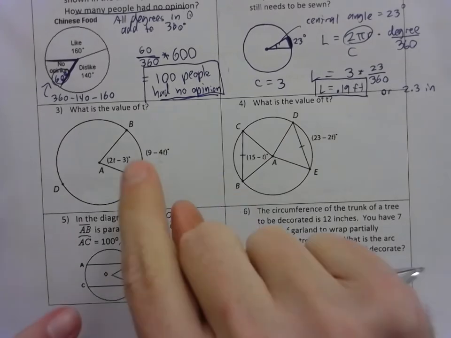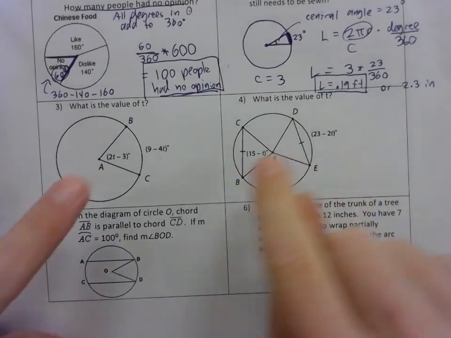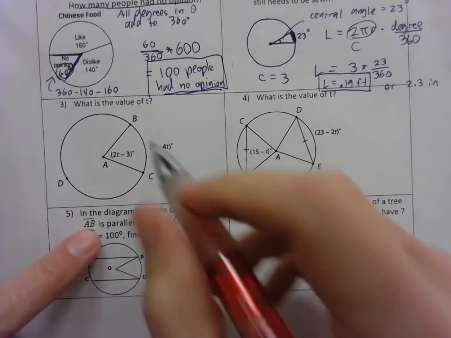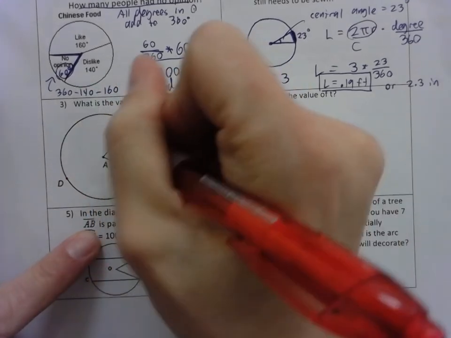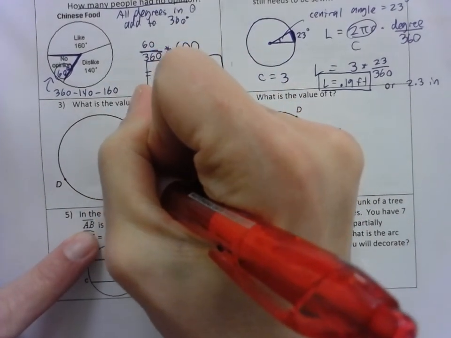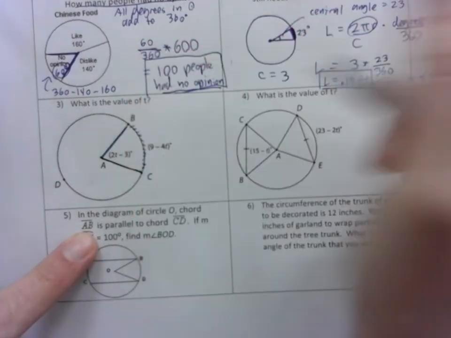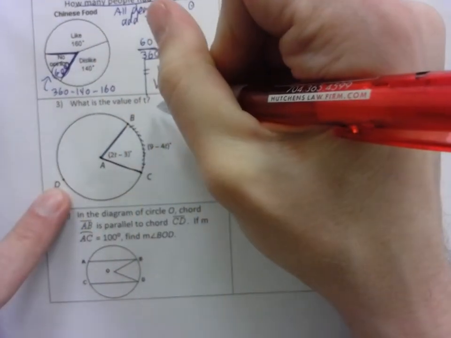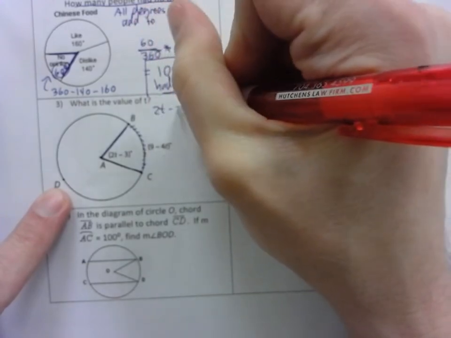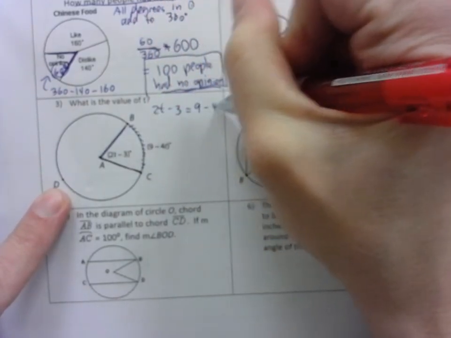3 and 4 are kind of similar. They both have two equations you need to solve. On 3, I have a central angle, and I have an intercepted arc. And those two are equal, so you can solve for t by saying 2t minus 3 equals 9 minus 4t.